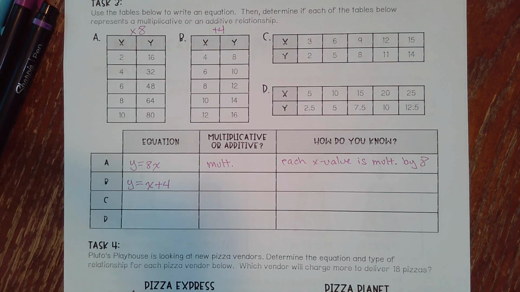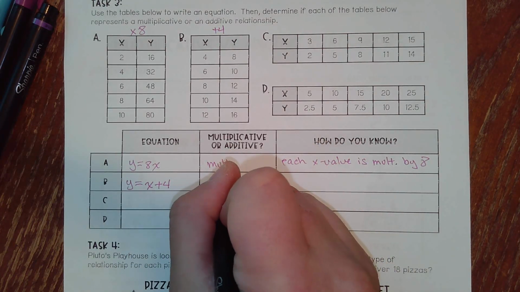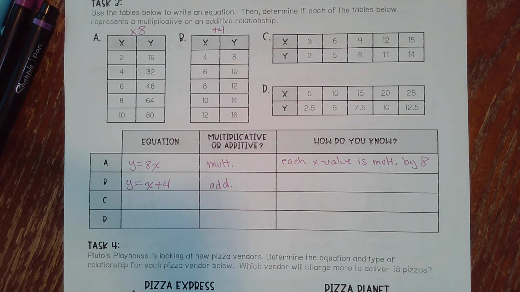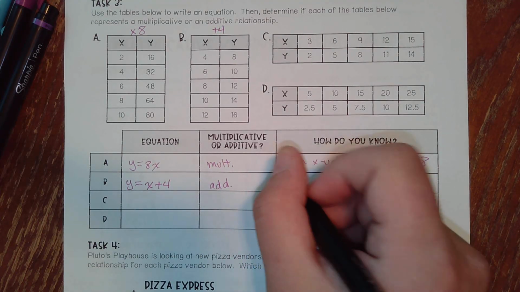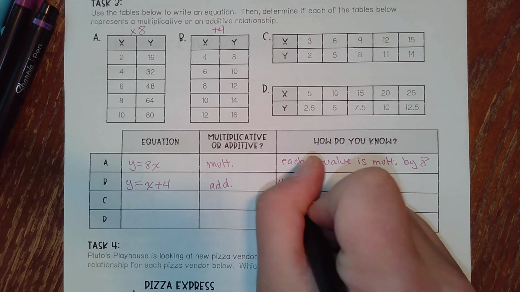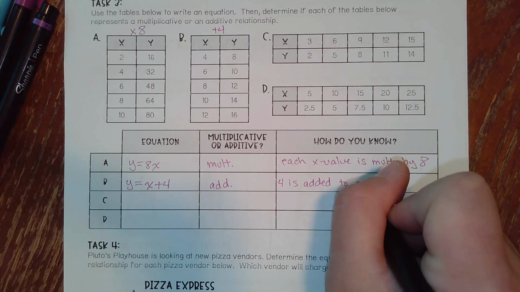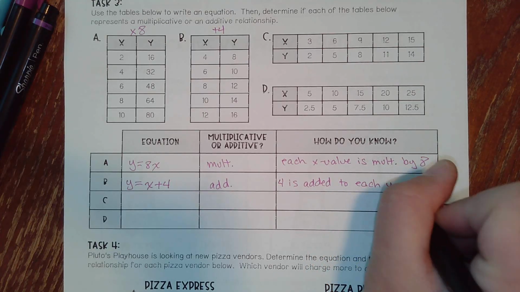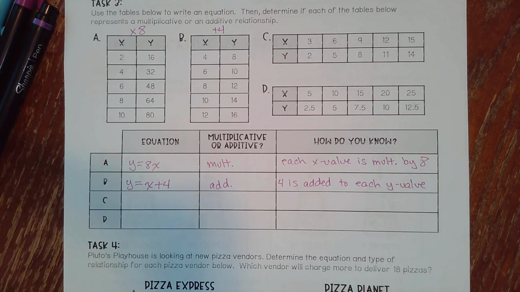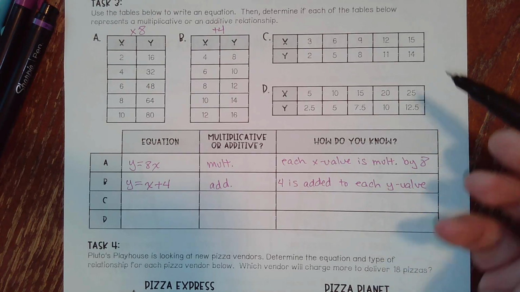Okay? And if that's the case, then this is going to be additive. I'll do add for short. How do I know? 4 is added to each y value. Let's keep going. Let's go to C.